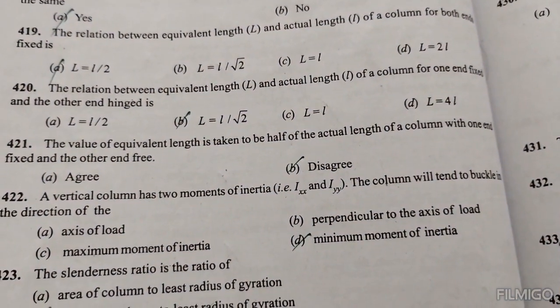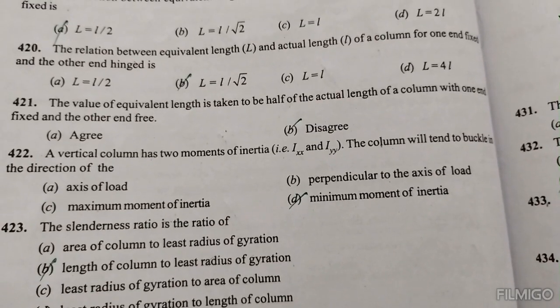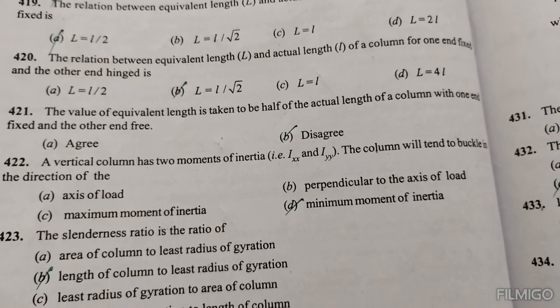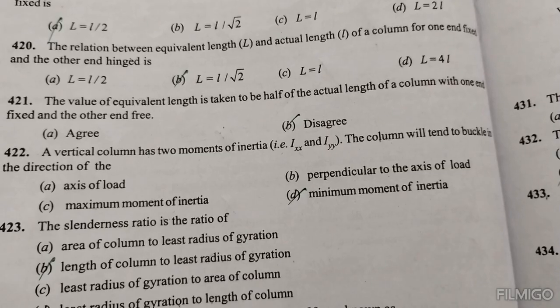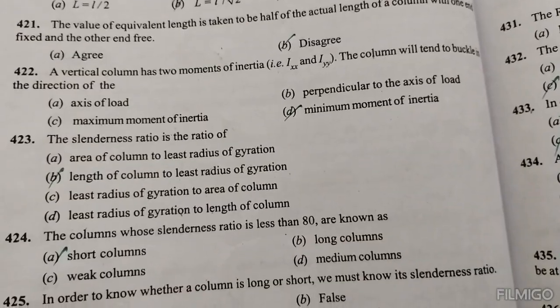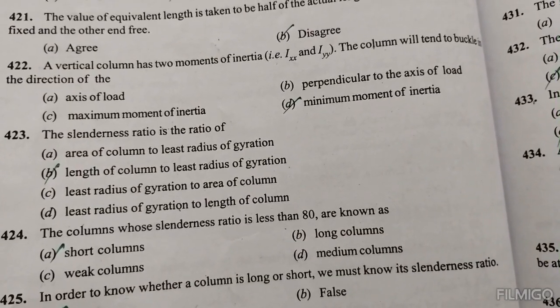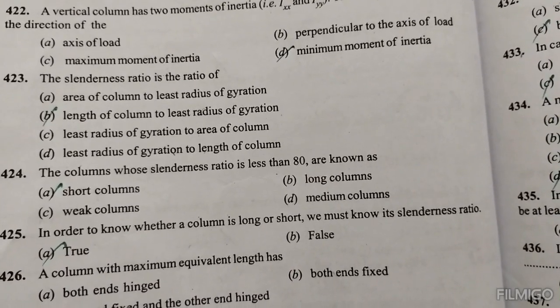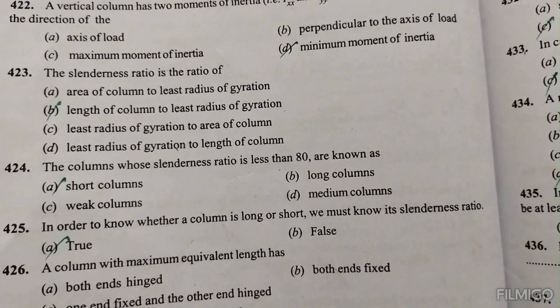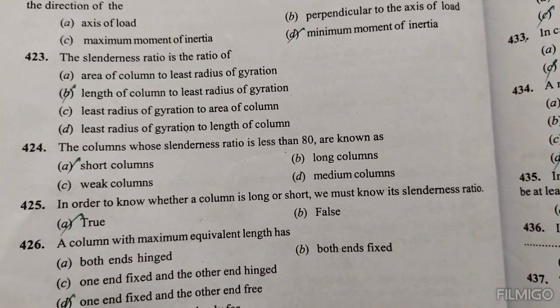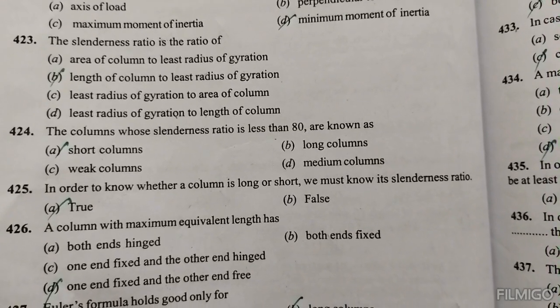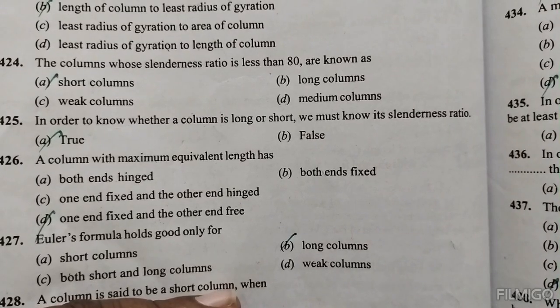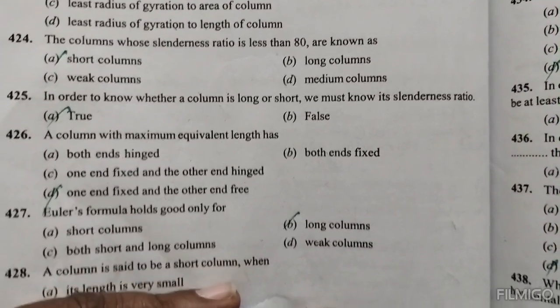A vertical column has two moments of inertia. The column will tend to buckle in the direction of the minimum moment of inertia. The slenderness ratio is the ratio of the length of the column to the least radius of gyration. Columns whose slenderness ratio is less than 80 are known as short columns. In order to know whether a column is long or short, we must know the slenderness ratio, true. A column with the maximum equivalent length has one end fixed and the other end free.